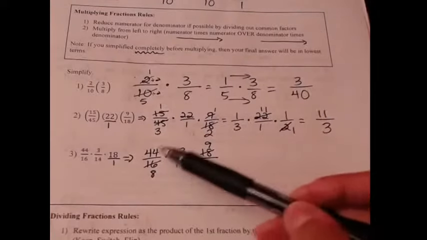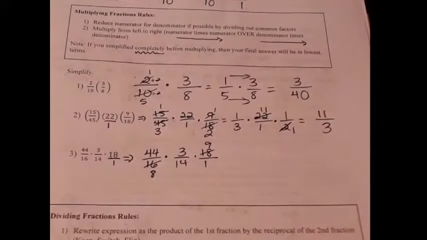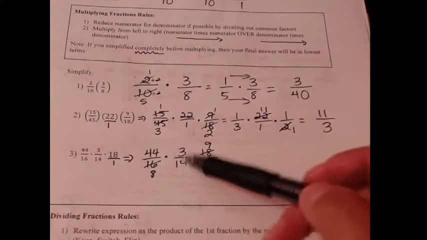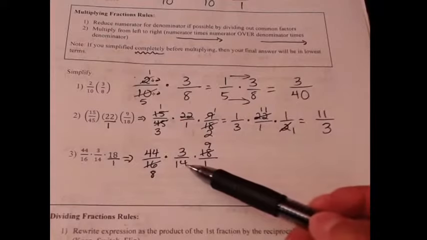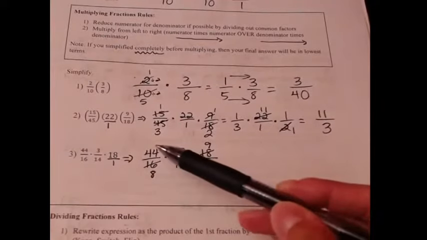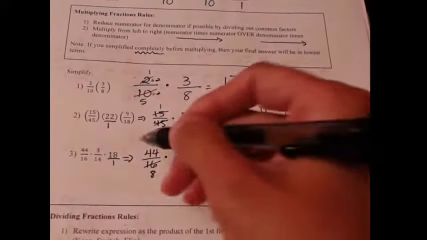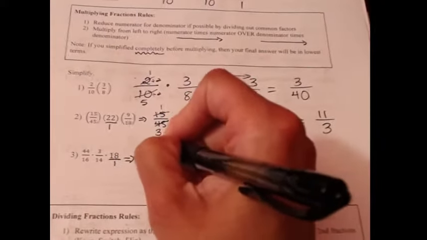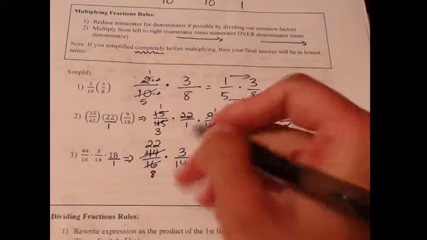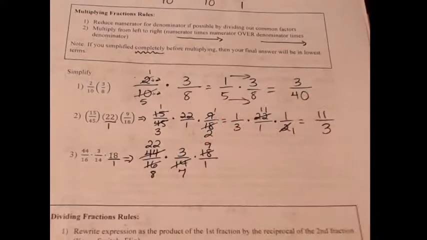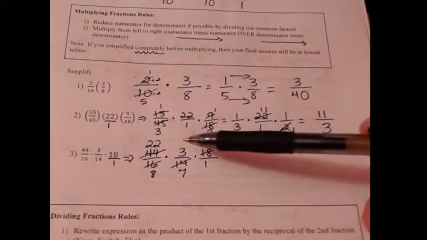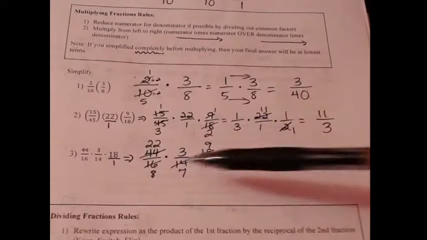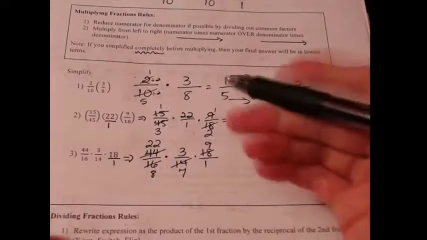Okay, next let's take a look at the 44 and the 14. We know that they're both even numbers. In 14, you can get a 2 and a 7, but we know 7 can't go into 44. So let's divide by 2. We divide 44 by 2, that leaves me 22. We divide 14 by 2, that leaves us 7.